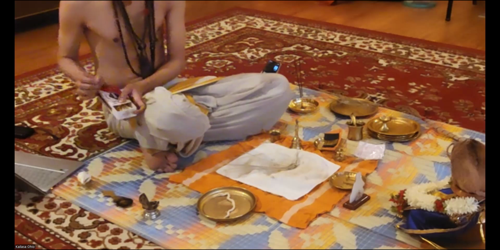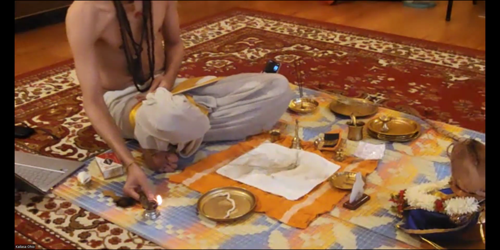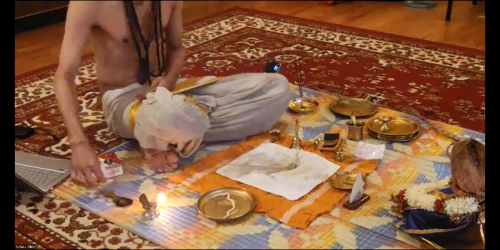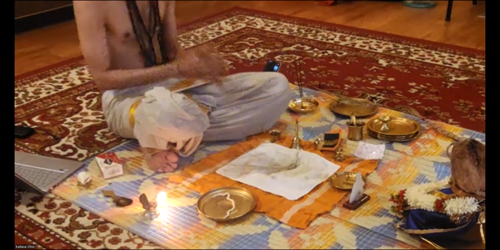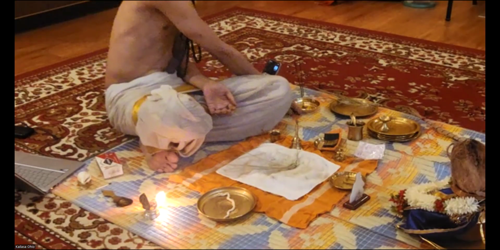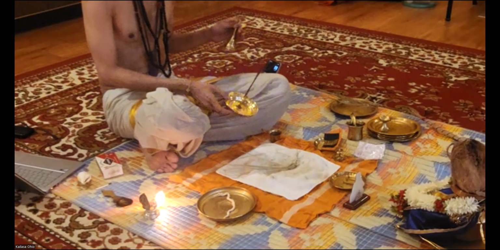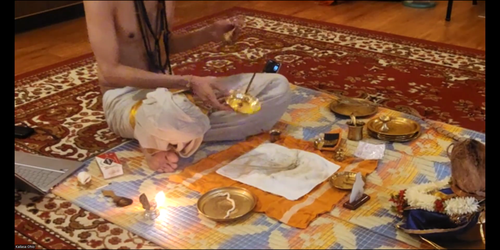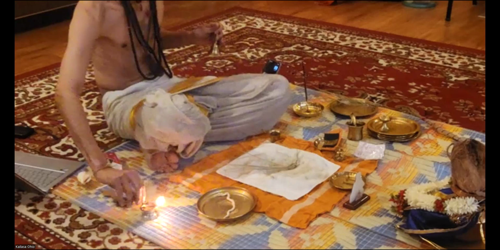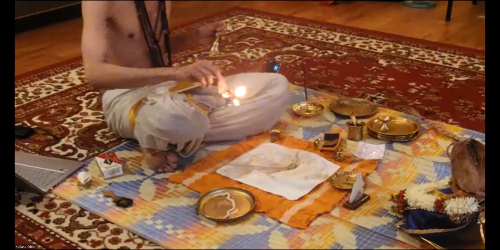Shrimate Vishwaksenaya Namaha, Pushpam Samarpayami. Next is Dhupam. Shrimate Vishwaksenaya Namaha, Dhupam Aghrapayami. Shrimate Vishwaksenaya Namaha, Deepam Sandarshayami.